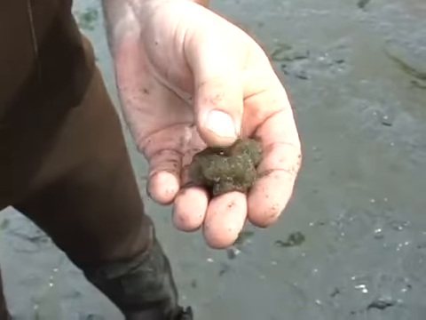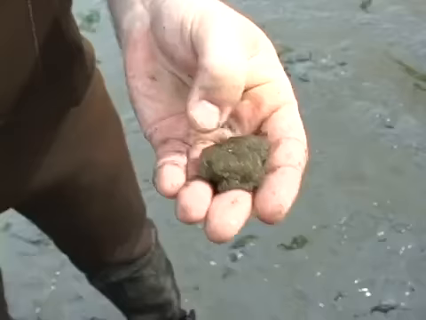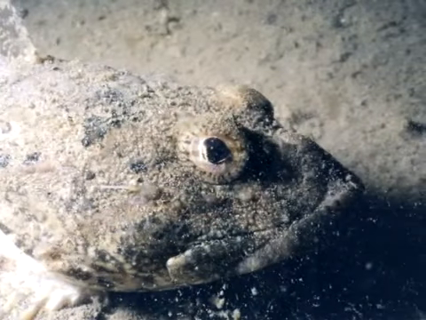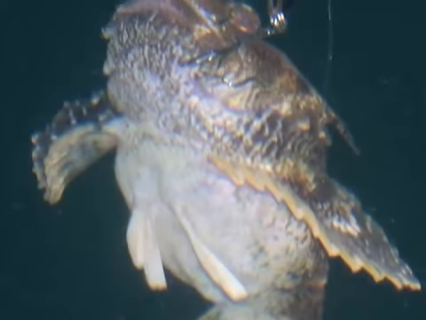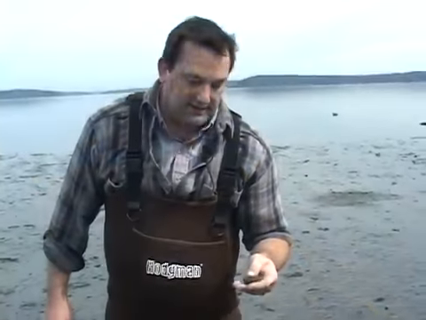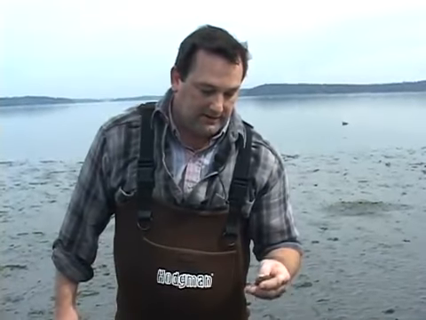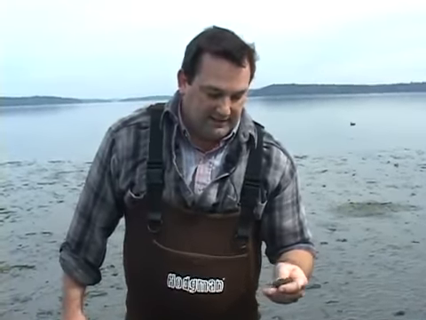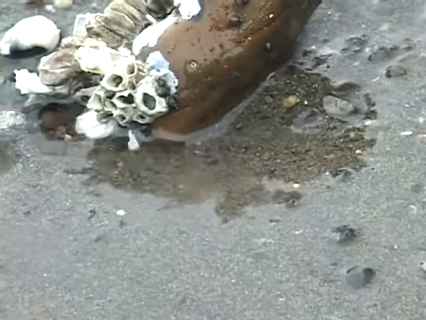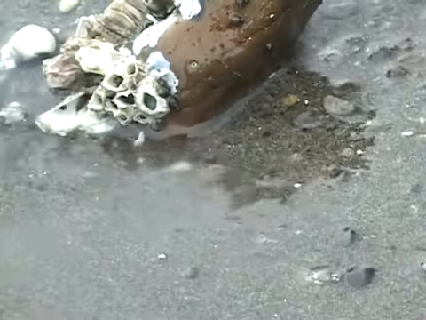This little gelatinous mass here is a group of sculpin eggs. There's several species of sculpins. They live in the intertidal zone and they will get together and breed and lay these egg masses. It'll take a few weeks for the eggs to hatch out, and then the young will find their way into the sand to hide out until they're large enough to fend for themselves.